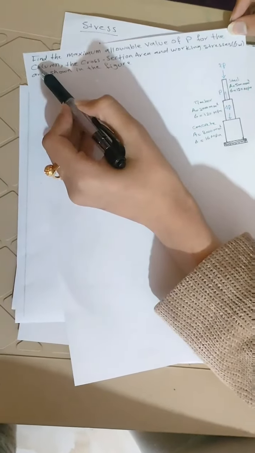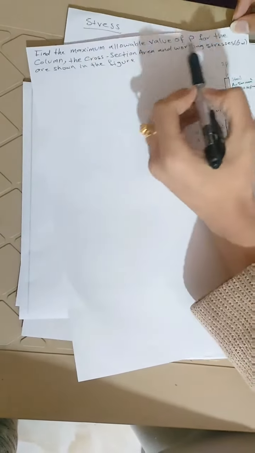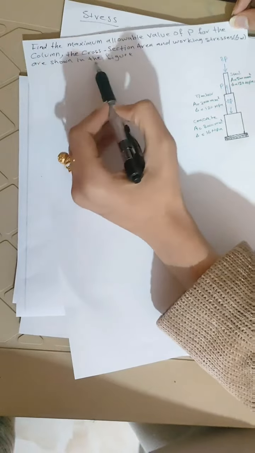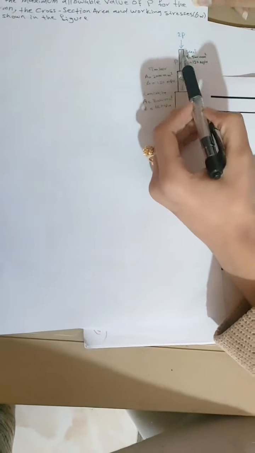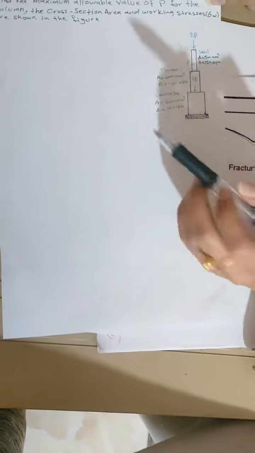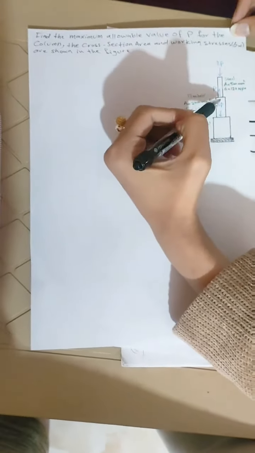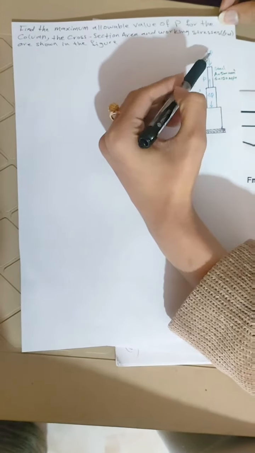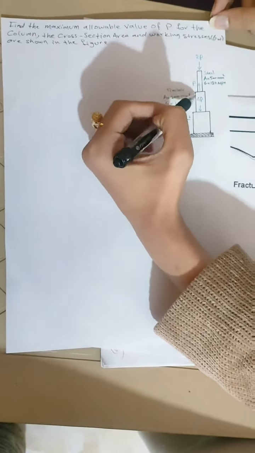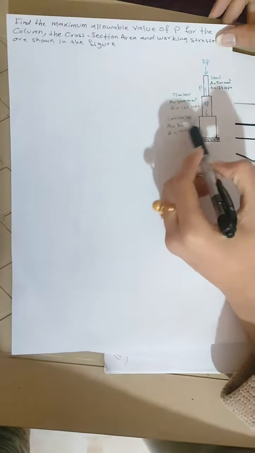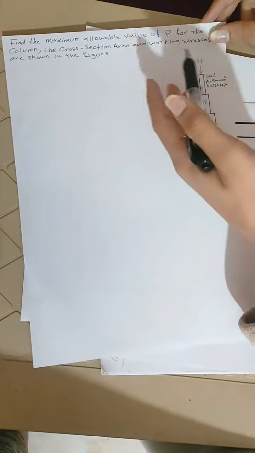Find the maximum allowable value of P for the column. The cross-section area and working stress are shown in the figure. Here we have the steel, the timber, and the concrete. The steel has 2P, and in the opposite direction of 2P, the timber has 1P, and finally the concrete has 4P. Every material has a cross-section area and a sigma.